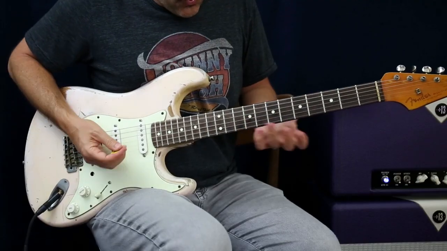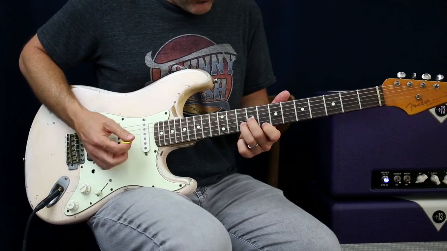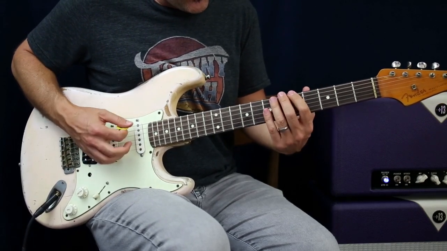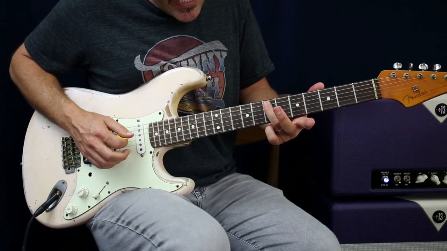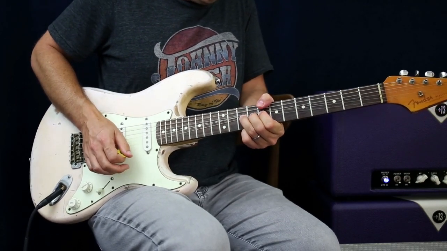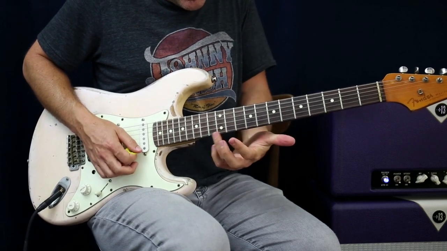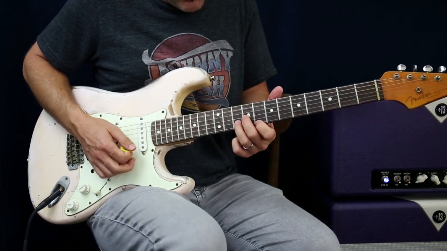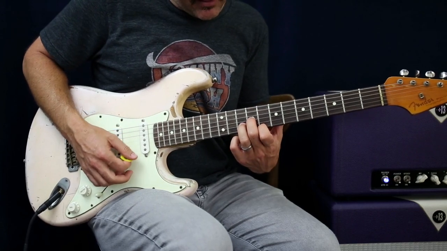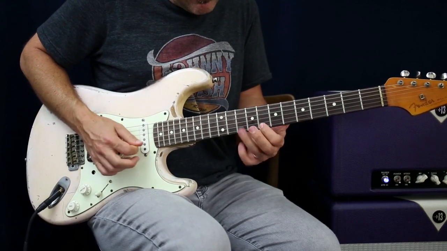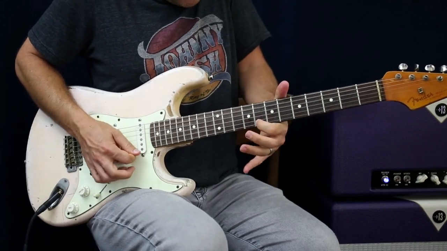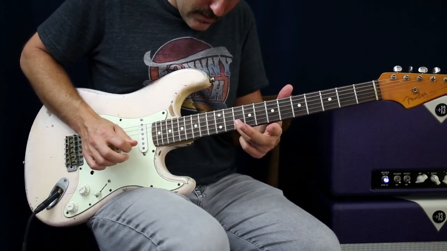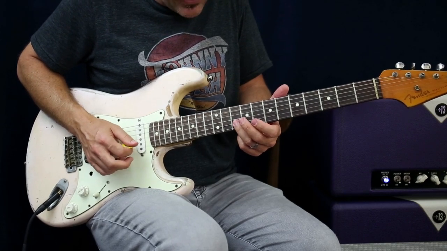Okay, so why that whole thing works is if you look at the notes, you got your A, your C, and your E. When I do this, I'm bending to E, which is in the chord. Okay? When I do this, I'm hitting the notes of the chord right there, okay?